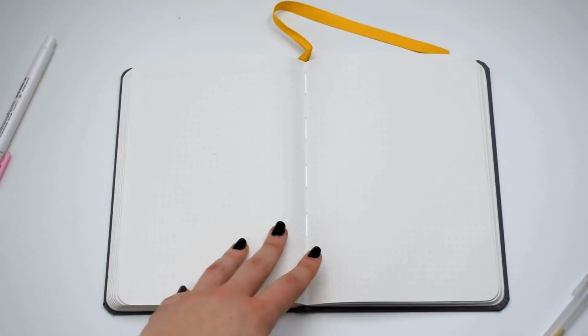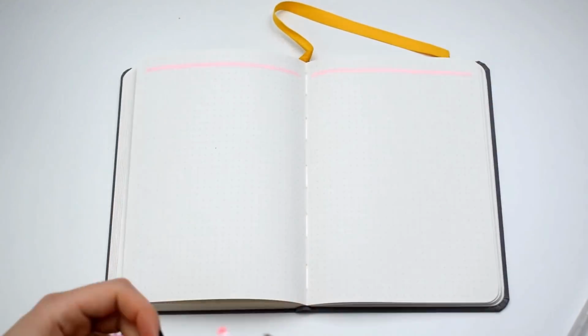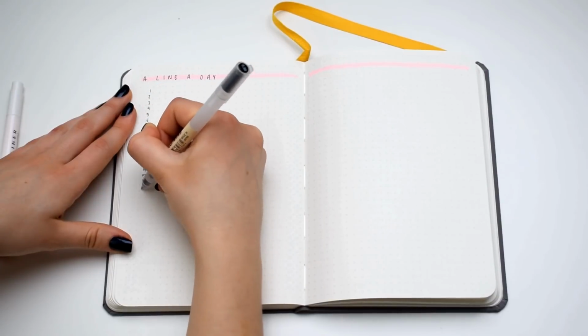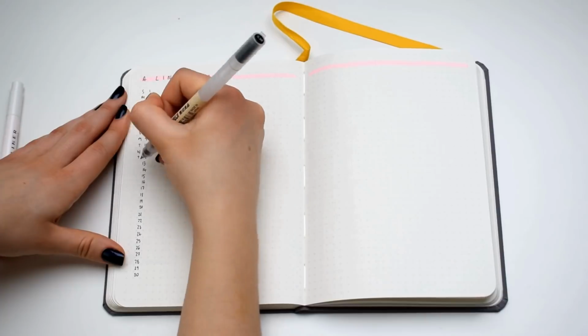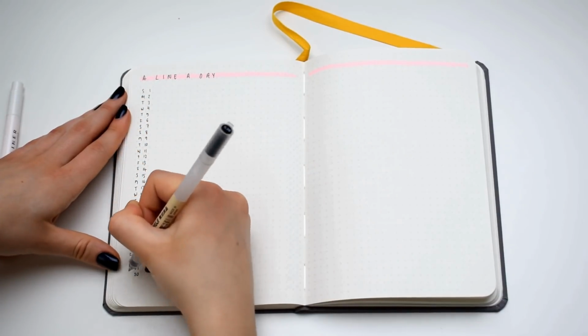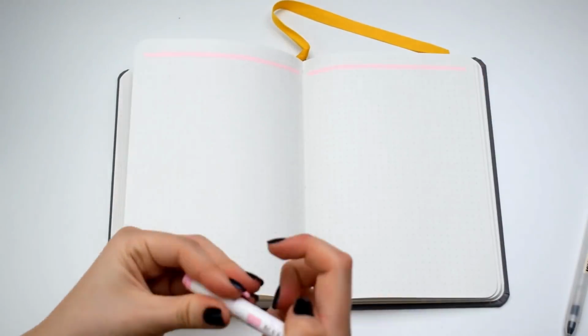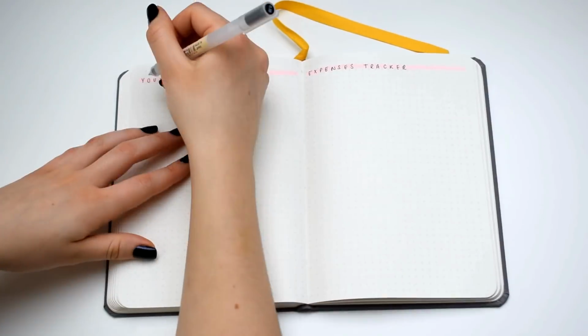The next spread that I'm setting up is my Align a Day spread, and I set this up just like those calendars beforehand, but basically this is just to write down anything significant that happened that day. And on the right I have the simplest spread ever, which is my memories page, and this is basically an expansion of my Align a Day. I just write down in detail any memories that I obviously want to remember.